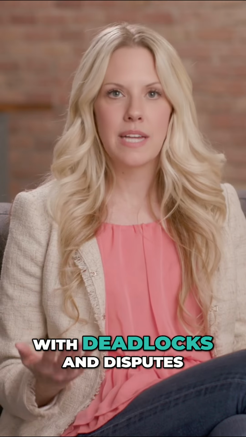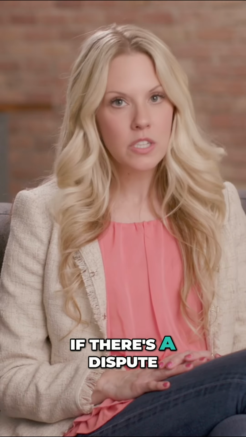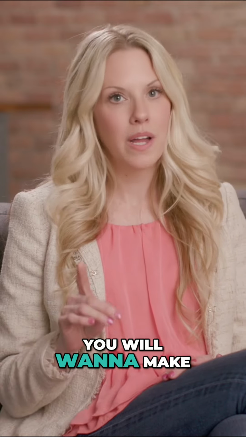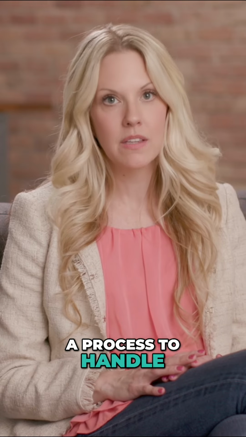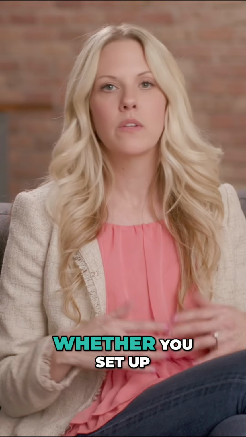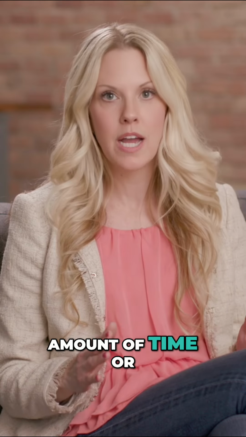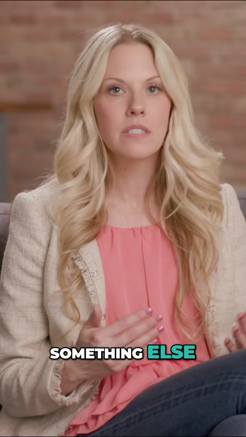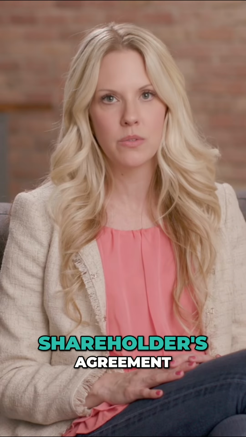Next, you need to deal with deadlocks and disputes. If there's a dispute between shareholders, you will want to make sure that you have a process to handle it in your shareholders agreement. Whether you set up an advisory board or a committee, or the dispute can't be resolved within a certain amount of time, or you come up with something else, then it's essential to include this in the shareholders agreement.